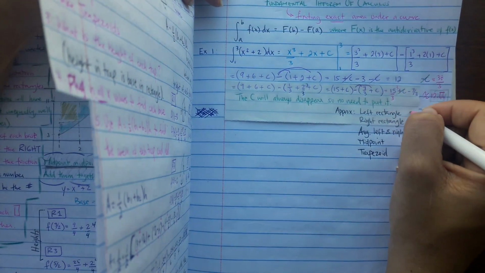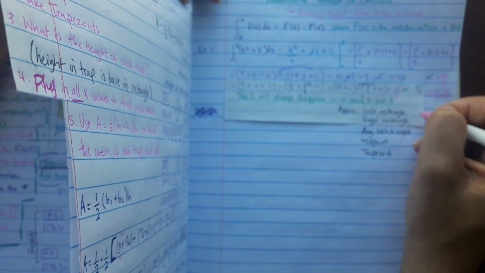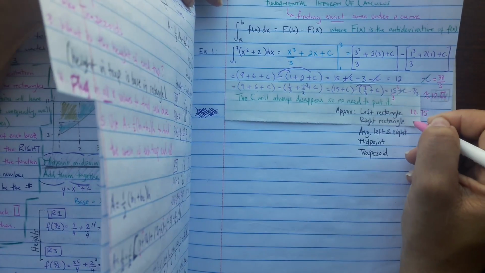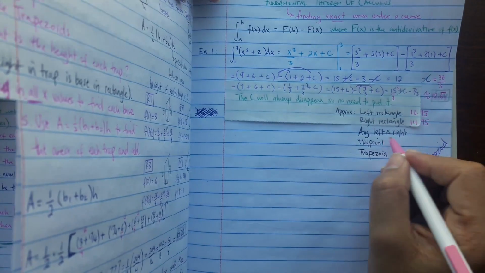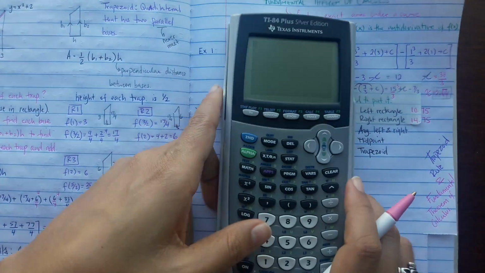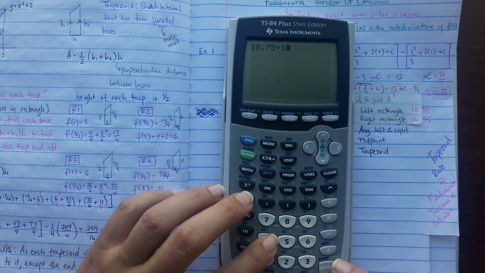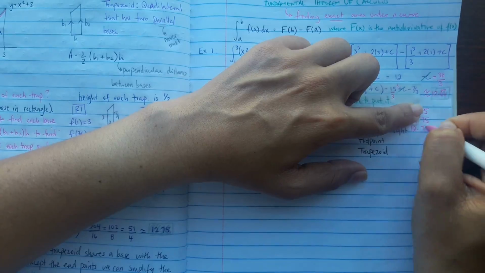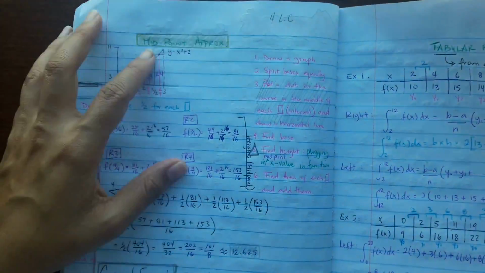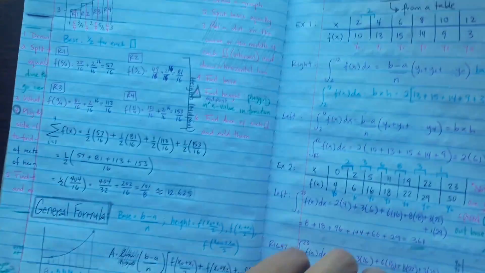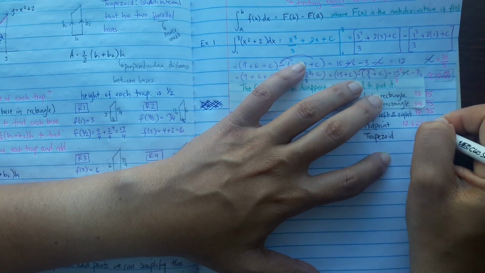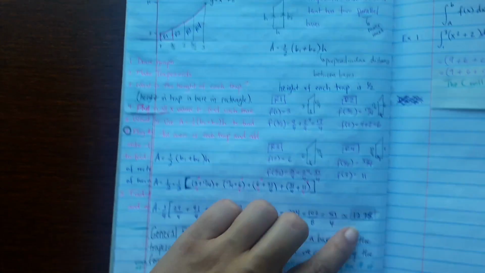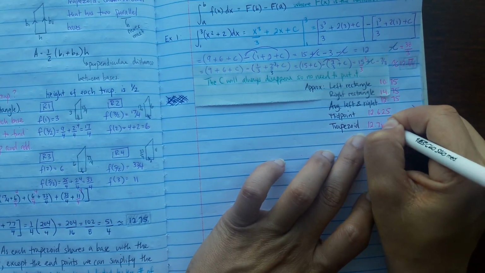This is a listening check. Go ahead and color in this whole approximation: left rectangle, right rectangle, average of left and right, etc. The average of both of those, you just add them together and divide by 2. So 12.75, I'm sorry. From the midpoint, when we did midpoint, we got 12.625. And the last video on trapezoids, we got 12.75.